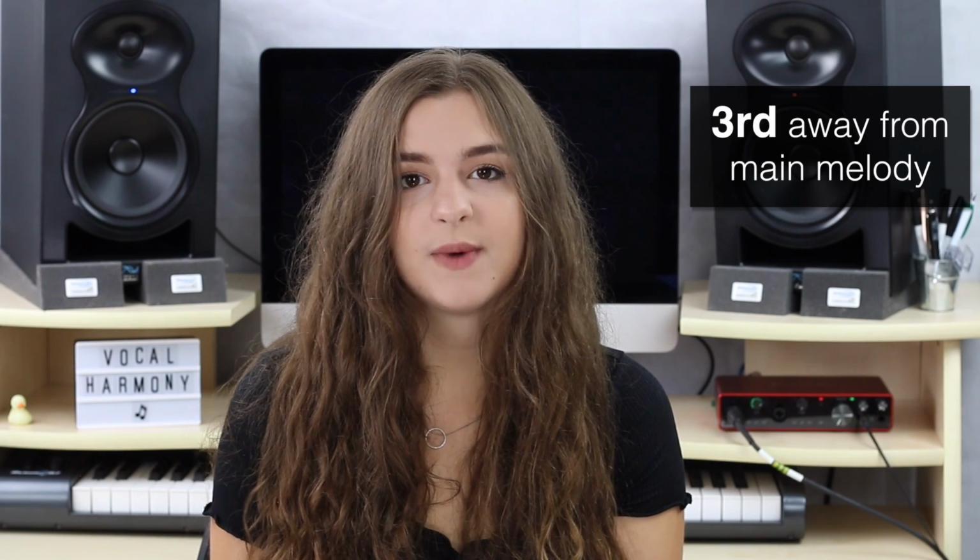All 3 use close harmonies, and this means that the harmony note is less than an octave away from the main melody. The most commonly used harmonic intervals are a third away from the main melody, a fourth away from the main melody, and a fifth away from the main melody. So, if our main melody was on a C, the third away would be an E, the fourth would be an F, and the fifth would be a G.